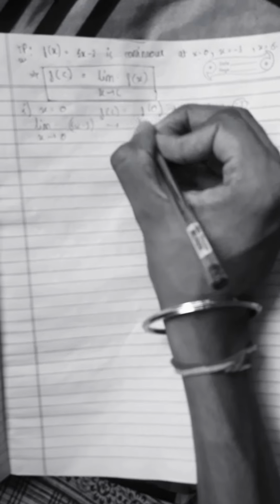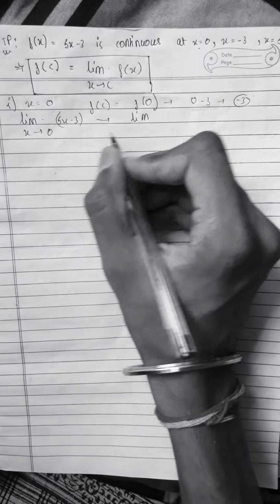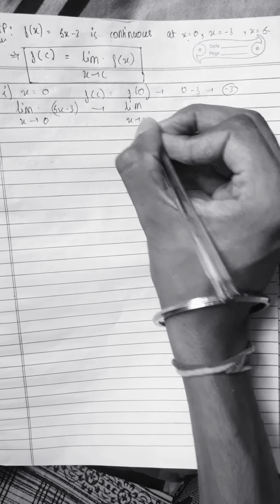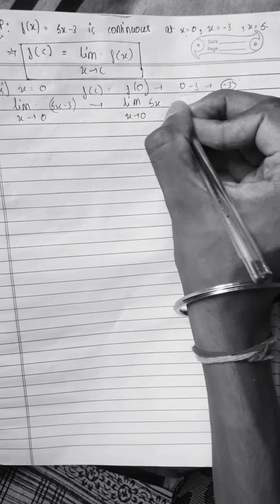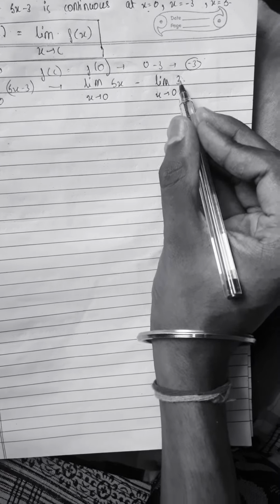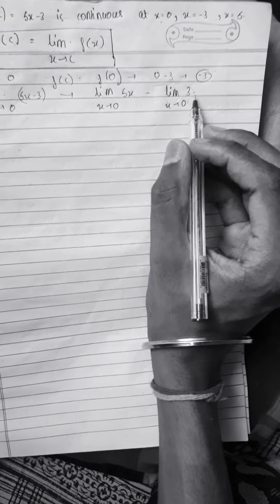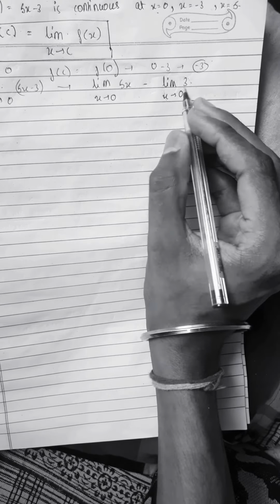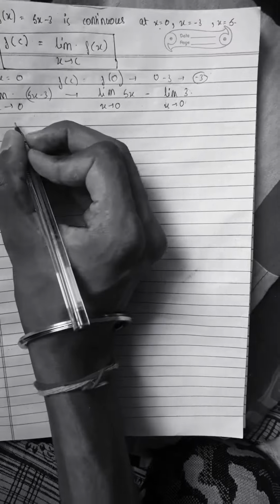Now this can be written as the limit as x tends to 0 of 5x minus the limit as x tends to 0 of 3. The limit of 3 will become 3 only, because there is no term for x that can be turned to 0.